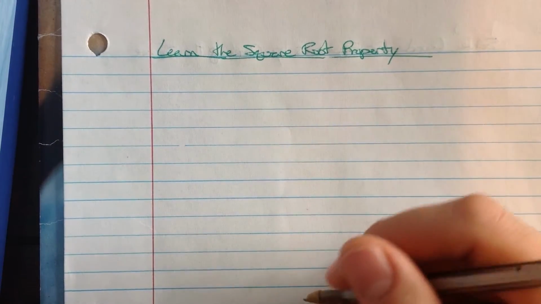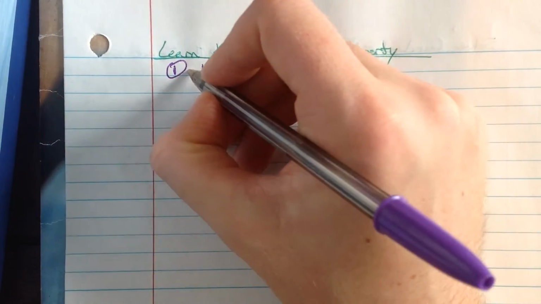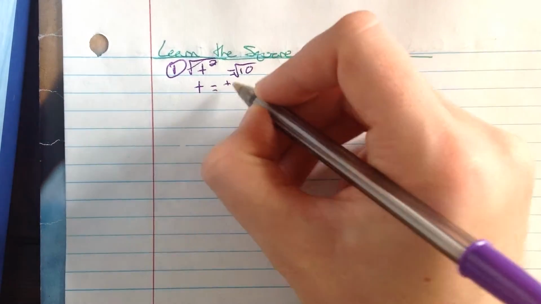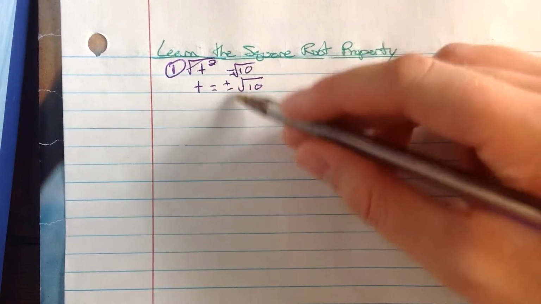Learning the square root property. So for example, if I was given that t squared equals 10 and I wanted to solve for t, I would need to square root both sides. But what happens is what cancels on this side, on the other side it creates a situation where we can have plus or minus the number on the other side.